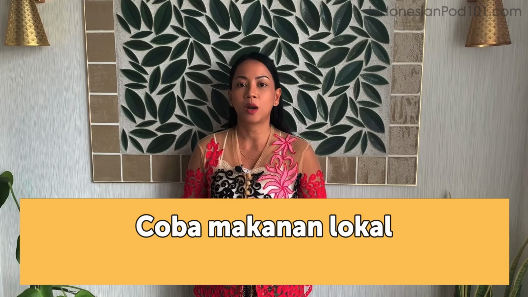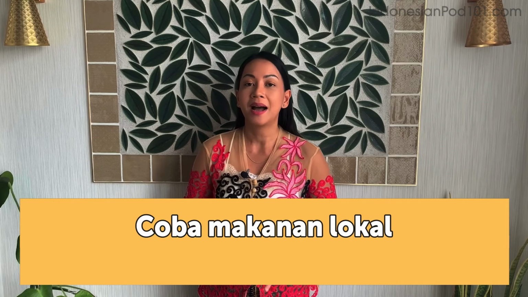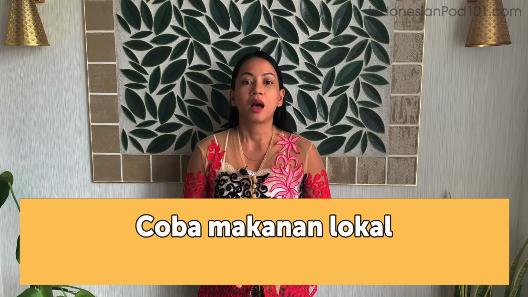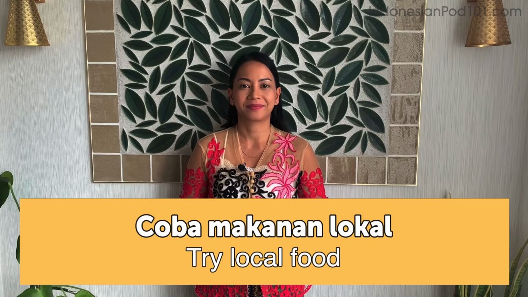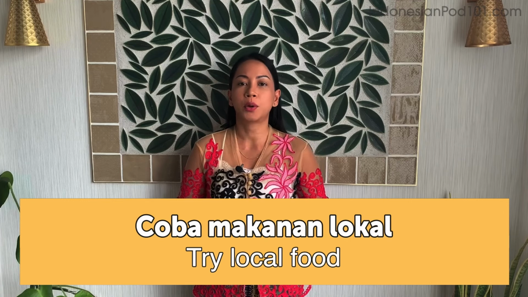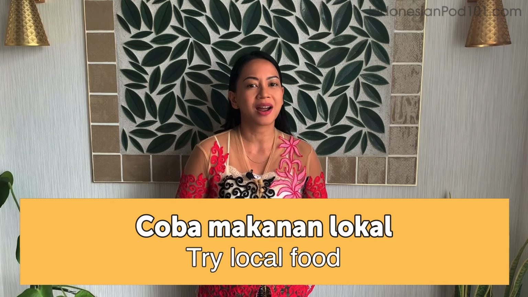Coba makanan lokal. Try local food. Don't miss out on trying the local dishes like rendang and nasi padang, which are famous in West Sumatra.